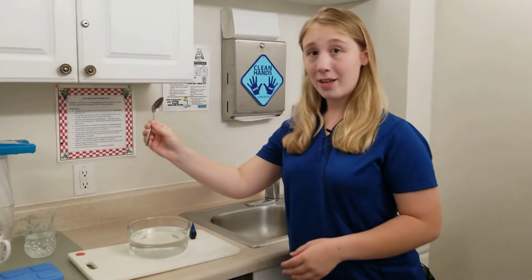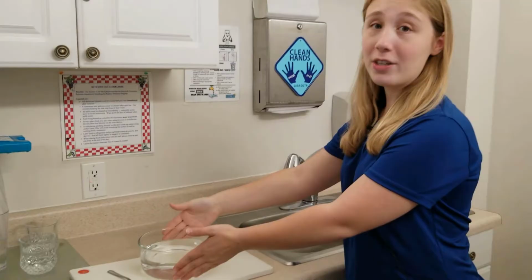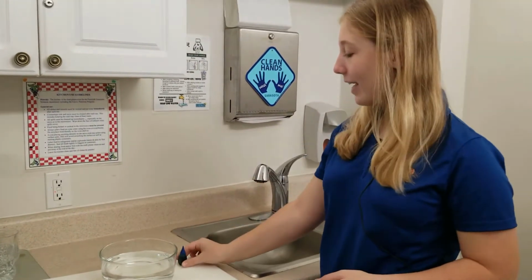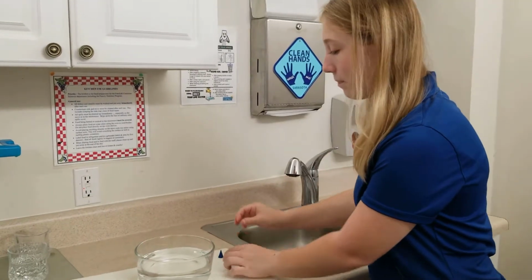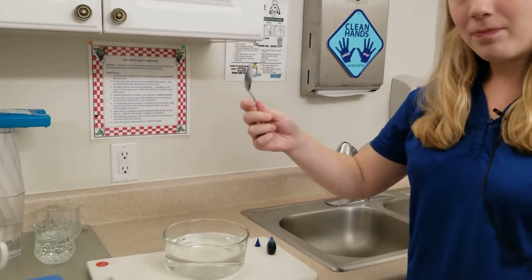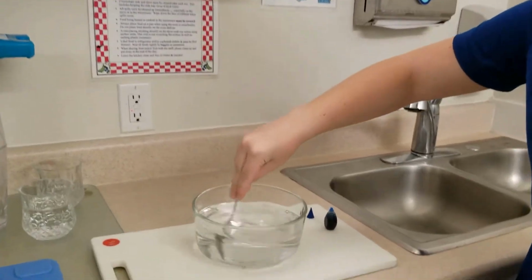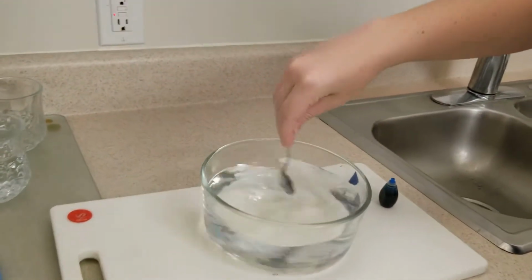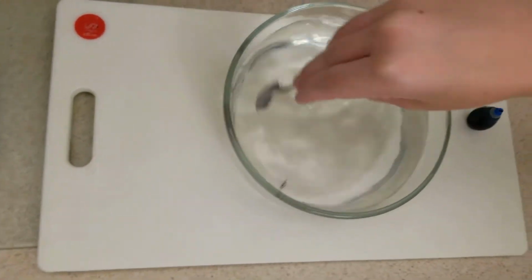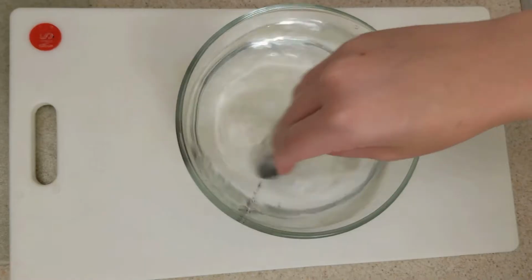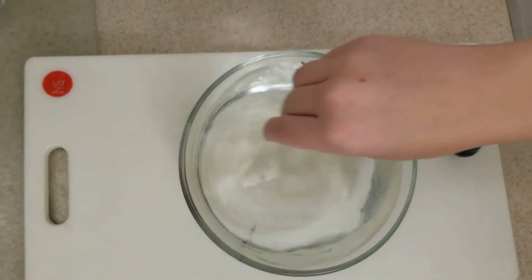Now, let's go make a hurricane in a bowl. So for this experiment, you will need 3 materials: a spoon, a glass bowl full of water, about halfway full, and some food dye. So the first step is to open the food dye. Next, take your spoon and swirl your water around in a circle. Make sure you keep going one direction. And you can go faster and faster and faster if you want.